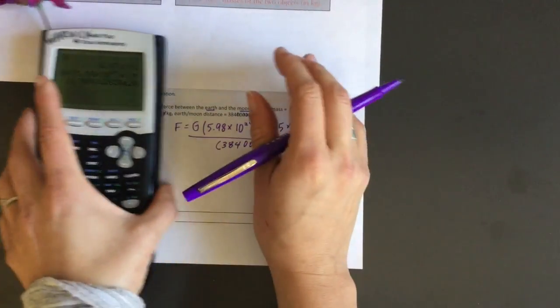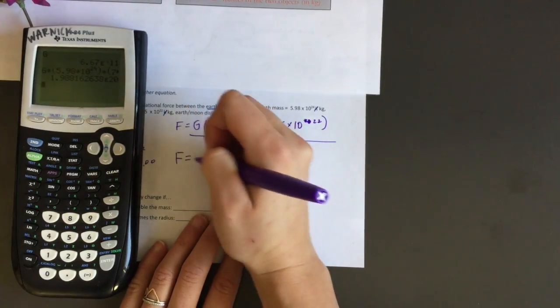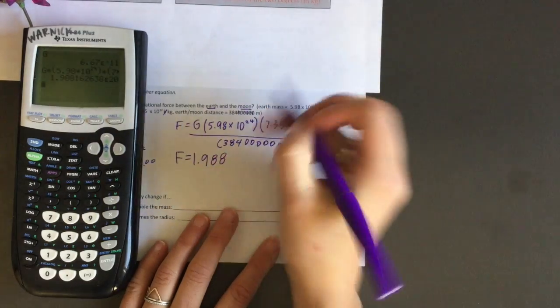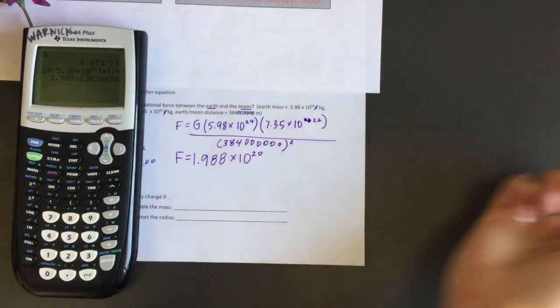So my answer here is that the force between these is 1.988 times 10 to the 20th.